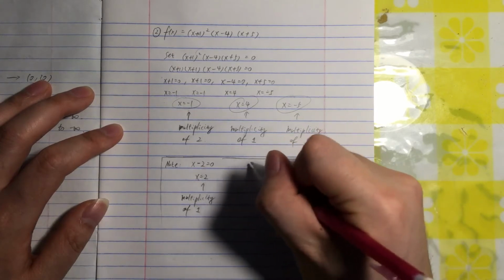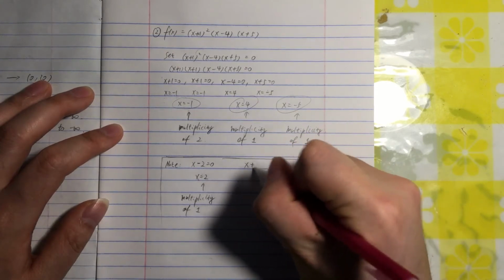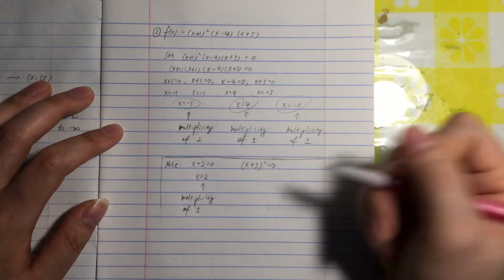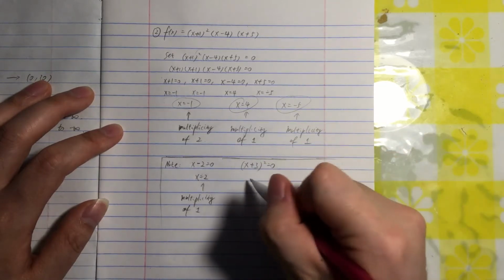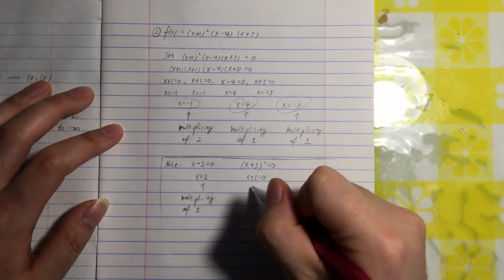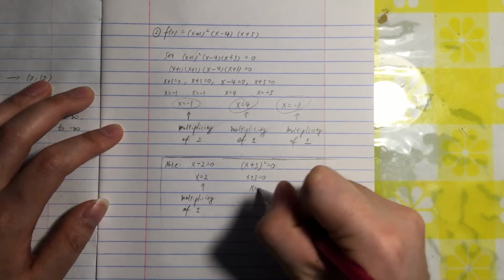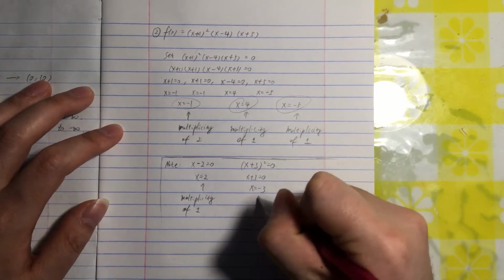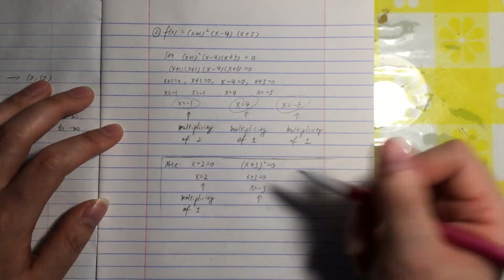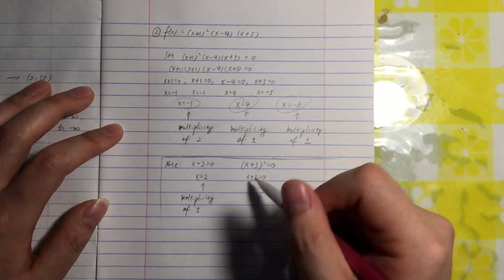Another example, if we have (x plus 3) squared equal to 0. When we solve the equation, I can take the square root on both sides. I get x plus 3 equal to 0. Solve for x, I get x equal to -3. So this zero has multiplicity of 2.